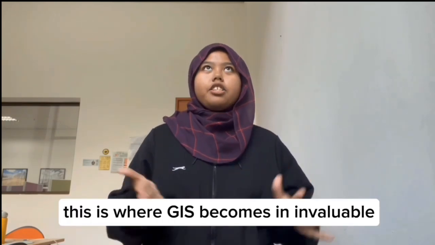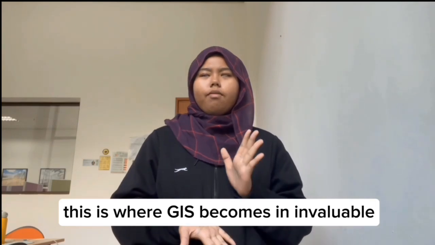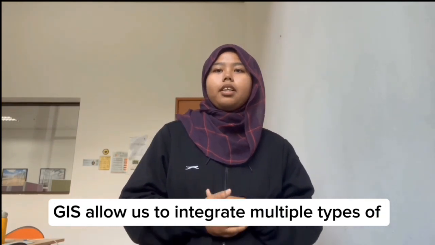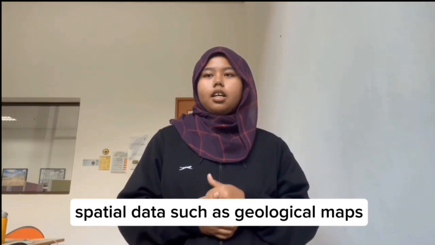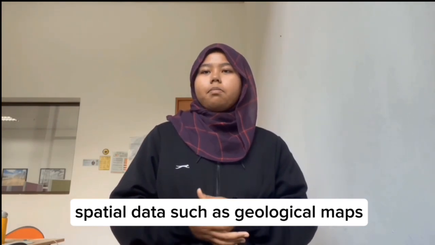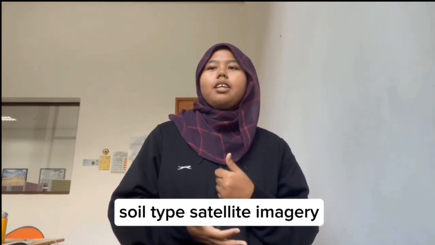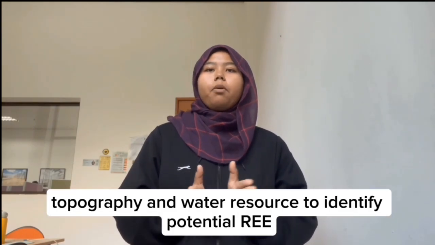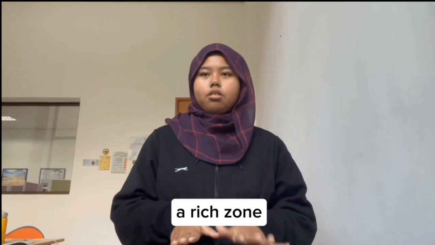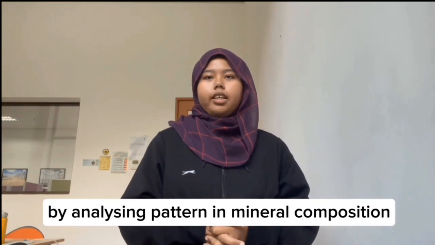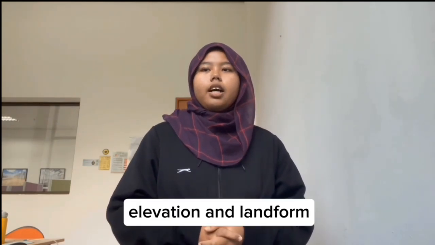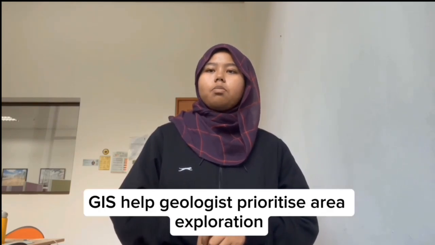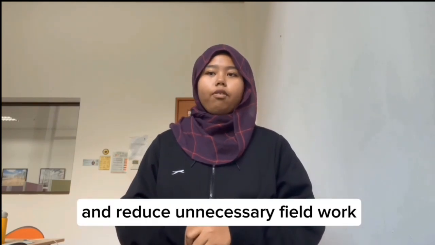This is where GIS becomes invaluable. GIS allows us to integrate multiple types of spatial data such as geological maps, soil types, satellite imagery, topography, and water resources to identify potential REE-rich zones. By analyzing patterns in mineral composition, elevation, and landform, GIS helps geologists prioritize areas for exploration and reduce unnecessary fieldwork.